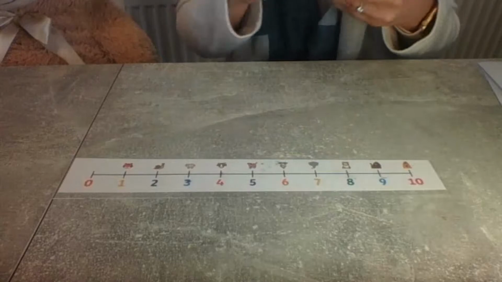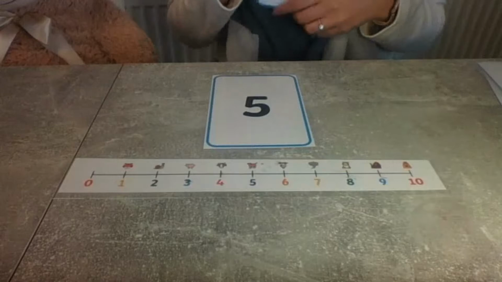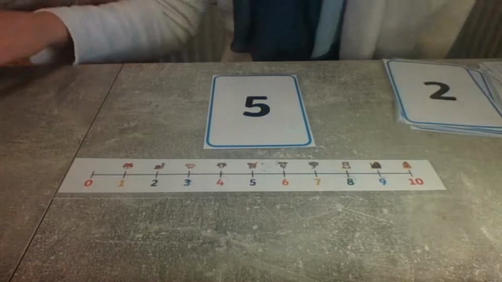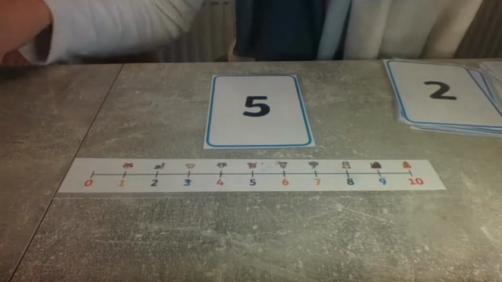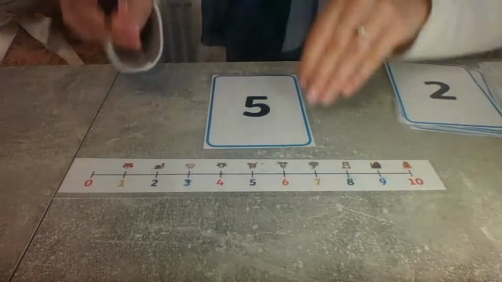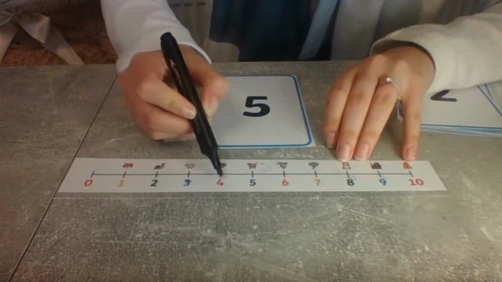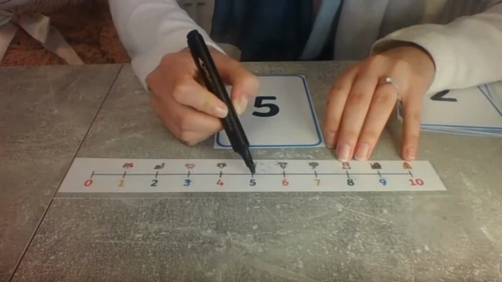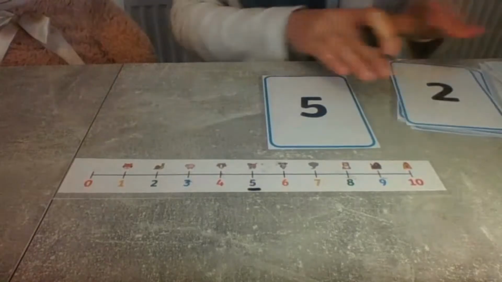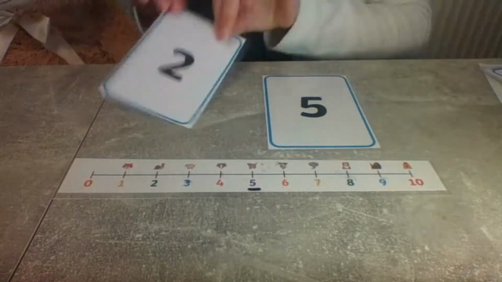Now, what number is this, boys and girls? Number 5. Fantastic. Where is number 5 on our number line? Let's have a look. When you see Miss Valenti point to number 5, I want you to shout stop. Oh, fantastic. Here is number 5. Now, our next number we need to look at is this one. What number is that?